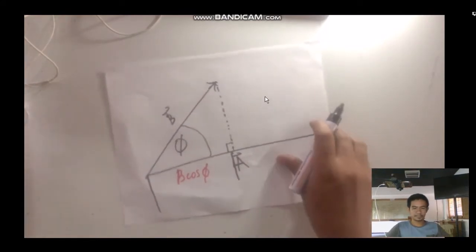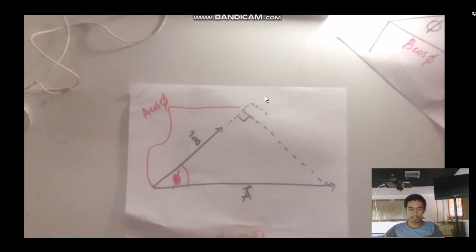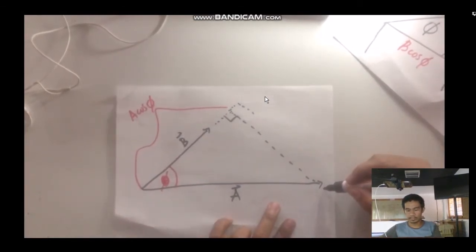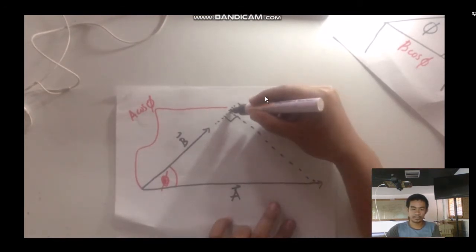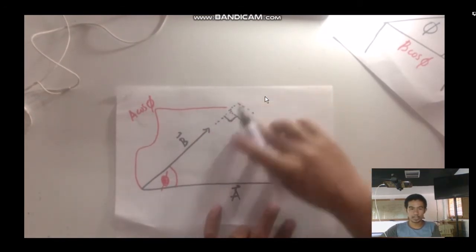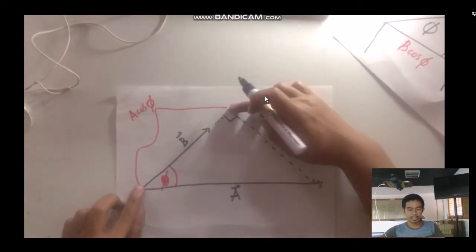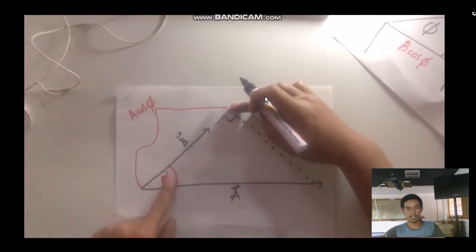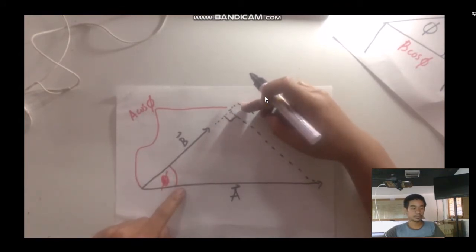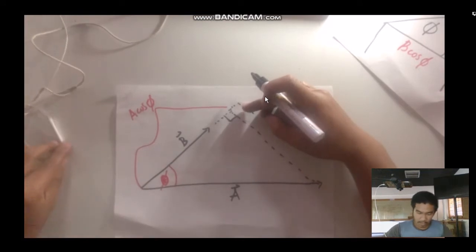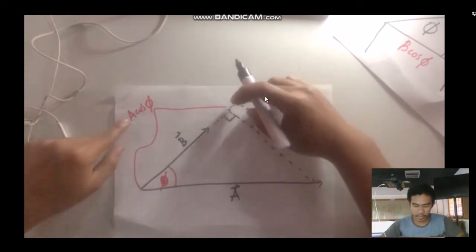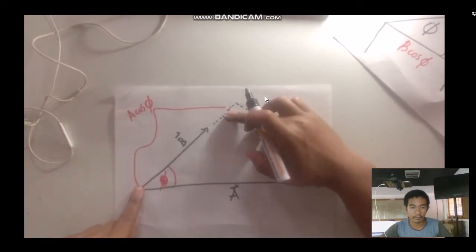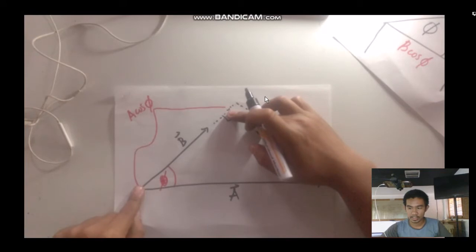And the other one, if I make a line from the tip of vector A perpendicular to vector B, then this line here is A cosine phi, where phi is the angle between vector A and vector B. So there is a component of vector A projected onto the direction of vector B.